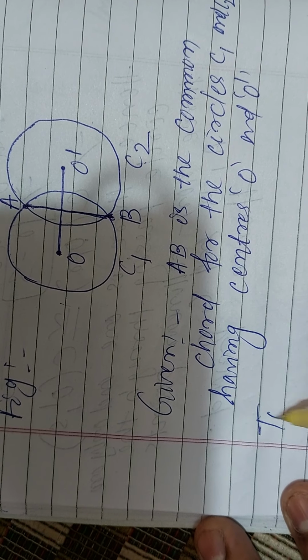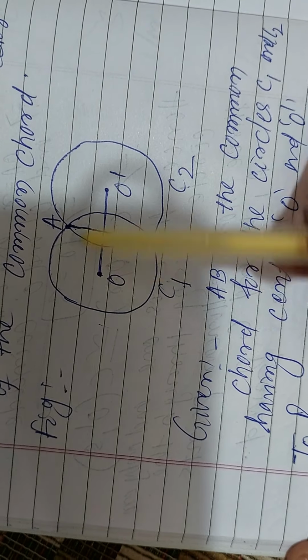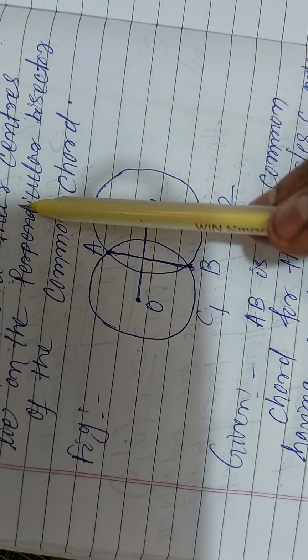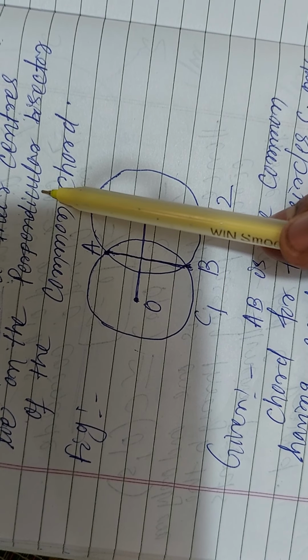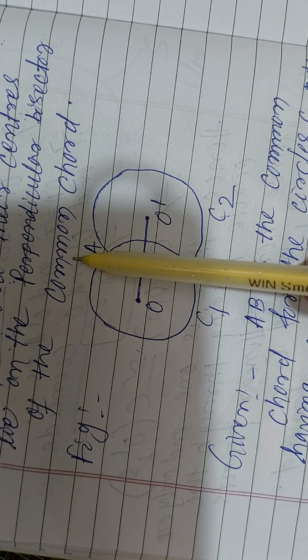And what are we going to prove? Their centers lie on the perpendicular bisector of the common chord.